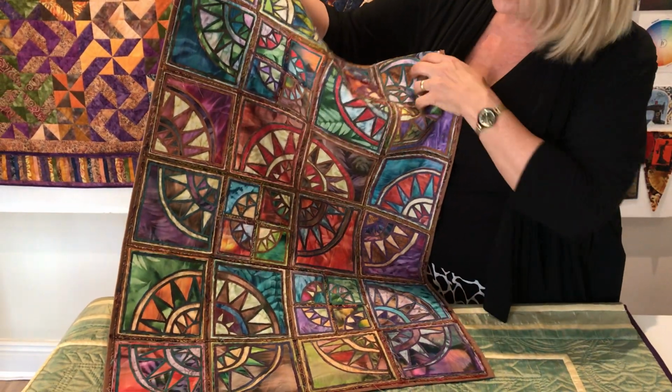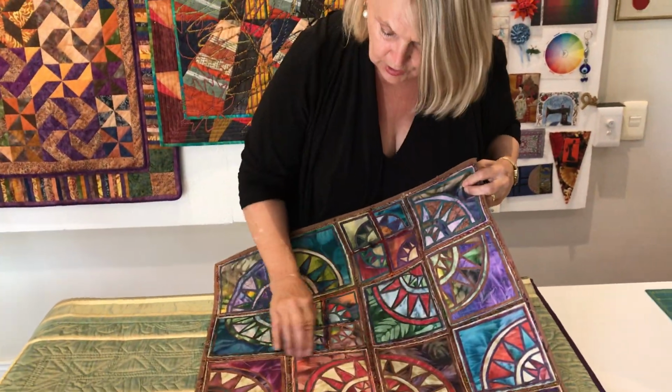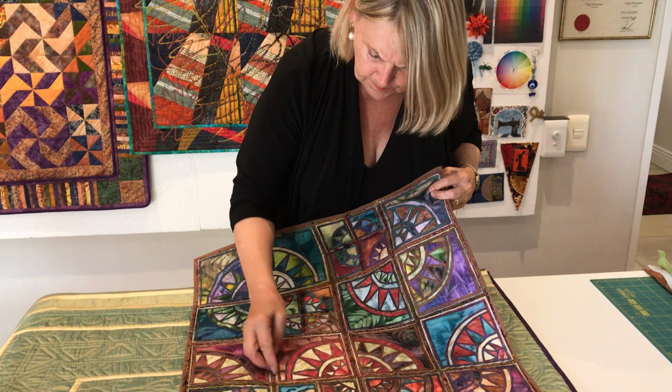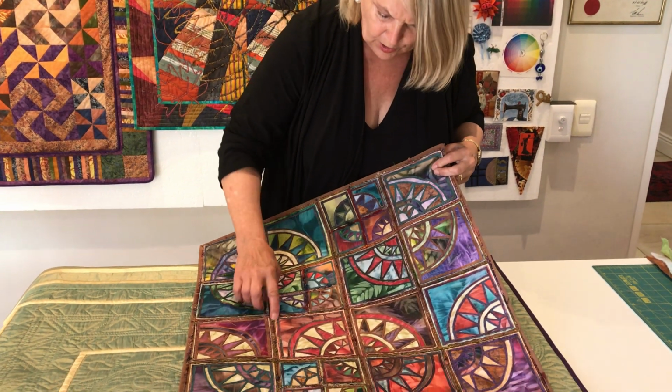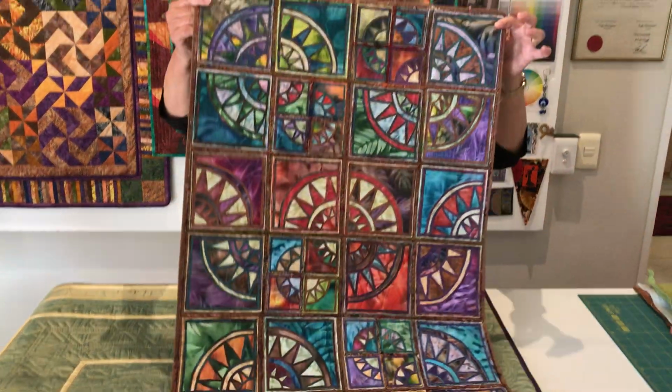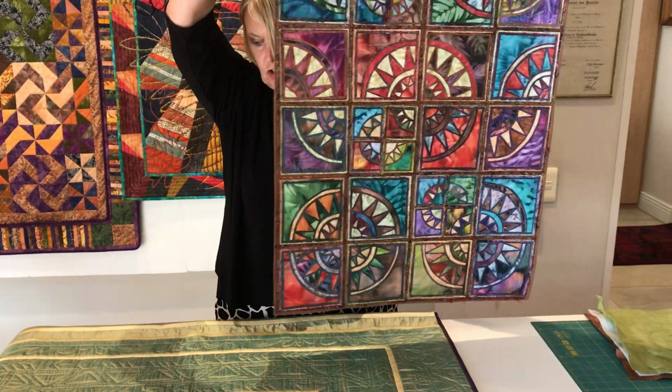I thought, how else can I make it more interesting, because it's all raw edge stitching. So I thought, no, quilting will help. You see, just the extra texture.